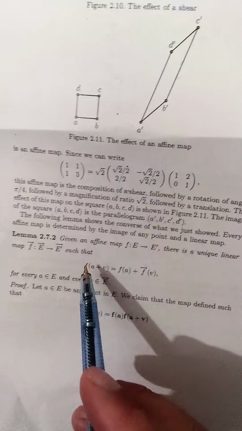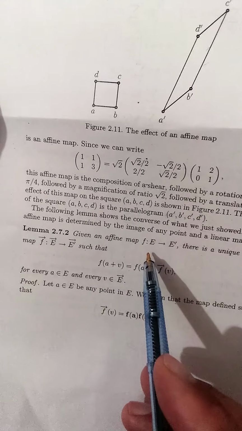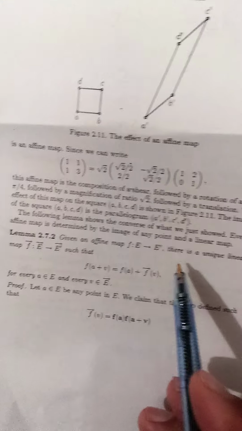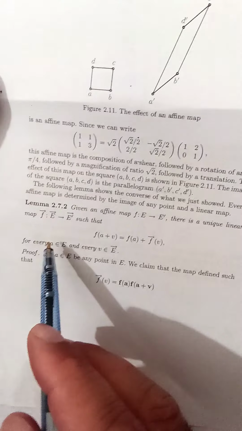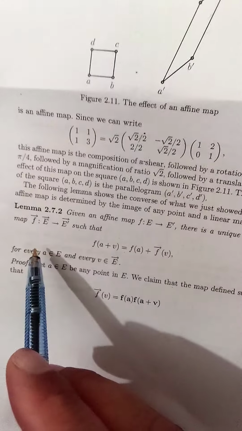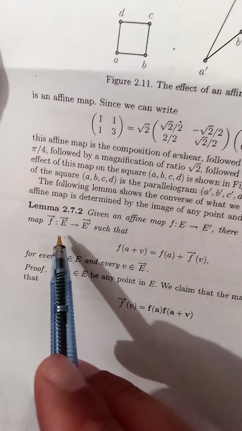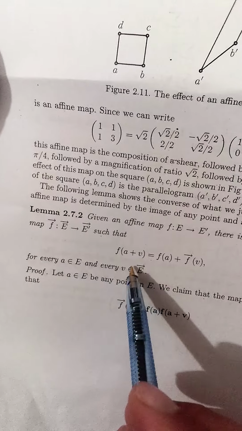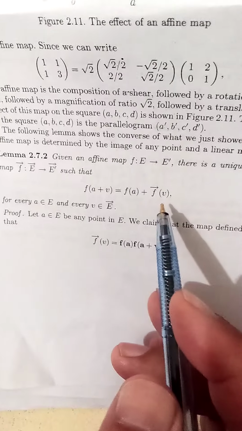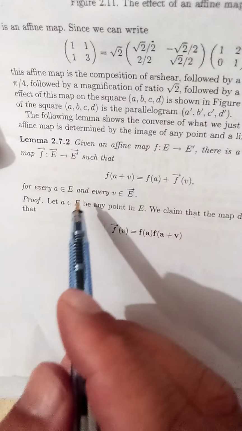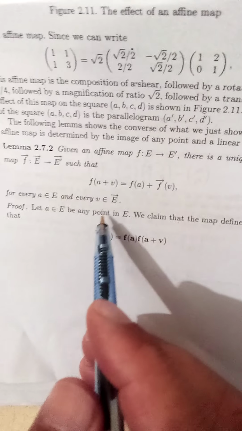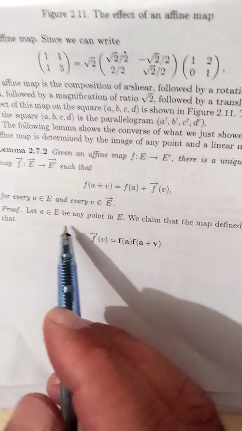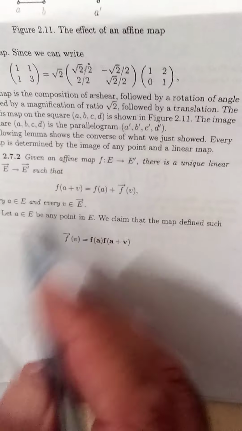This lemma is important. Given an affine map f from E to E, there is a unique linear map f vector from E vector to E vector such that f of a plus v is equal to f of a plus f vector of v, for every a belonging to E and every v belonging to the vector space E. Let a be any point. Now we prove this theorem.